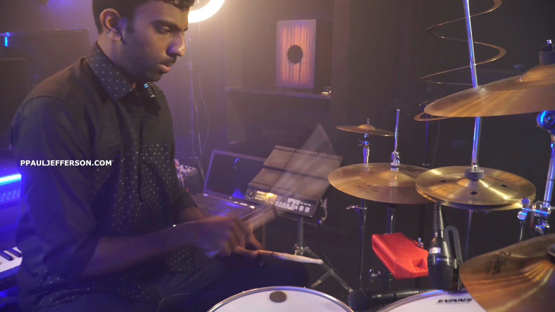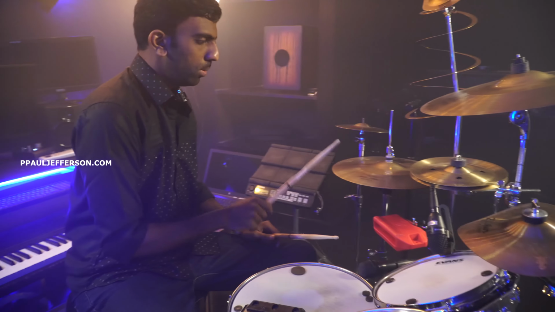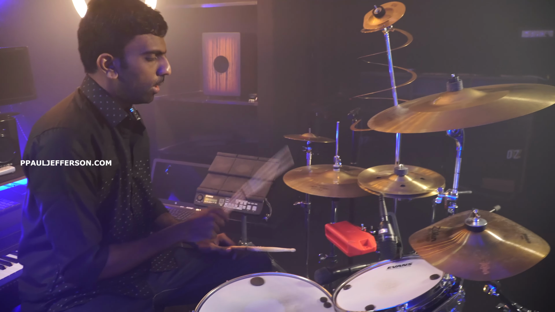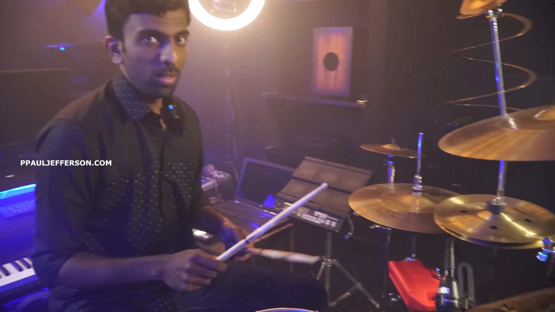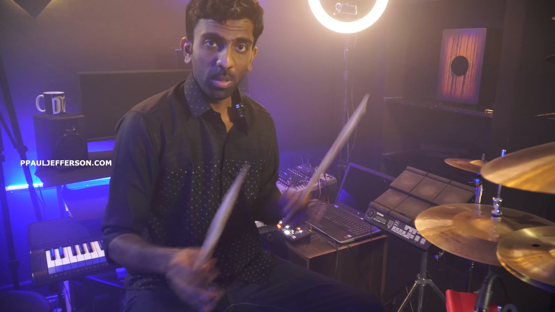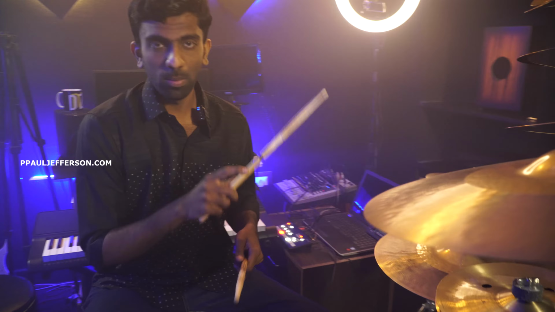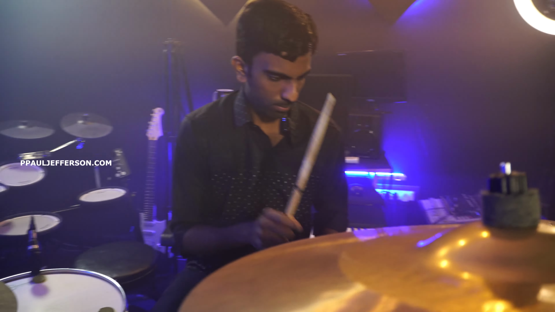1 and 2, 3, 4. Now the bass and snare are going to remain the same. Let's try putting the hi-hat, bass and snare, everything together, with the eighth note in the first count on the hi-hat.